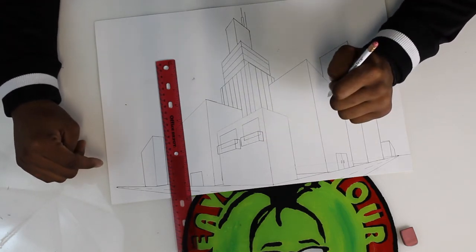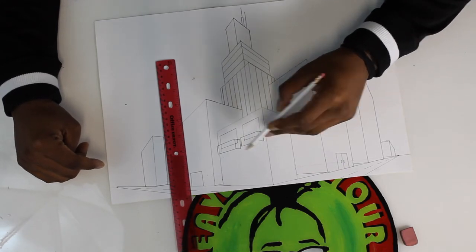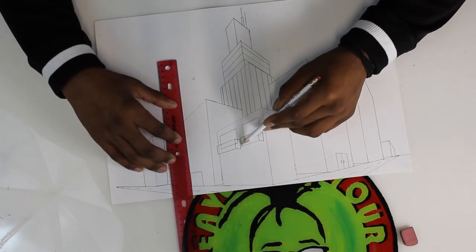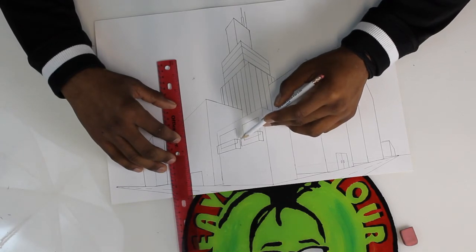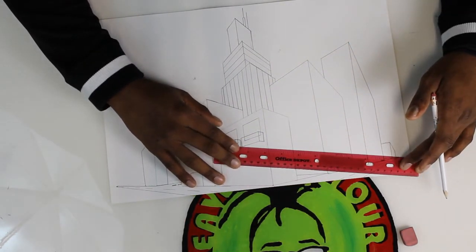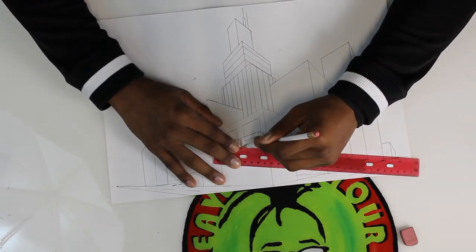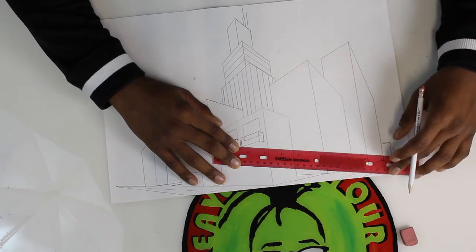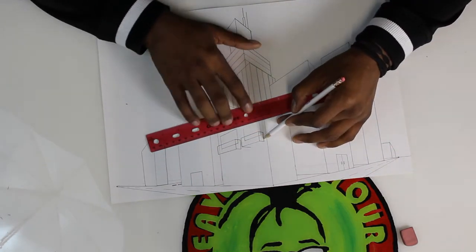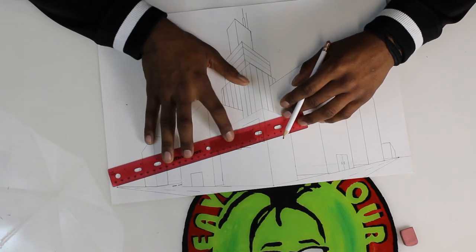So now I also need to connect the ends to the opposite vanishing point. This side is on the left, so I'm going to connect it to the right vanishing point. We're going to the opposite side, and then this side is on the right, so I'm going to connect it to the left vanishing point.